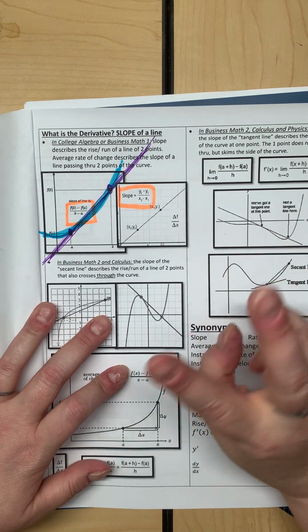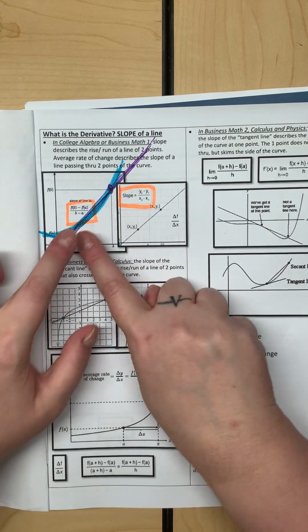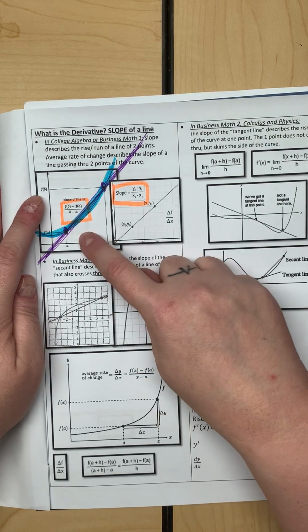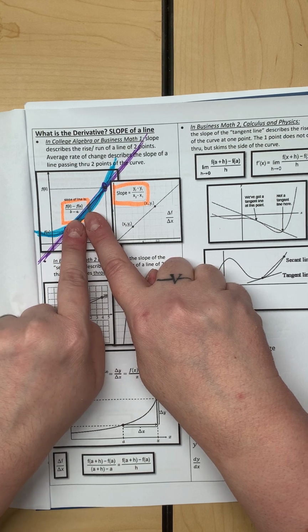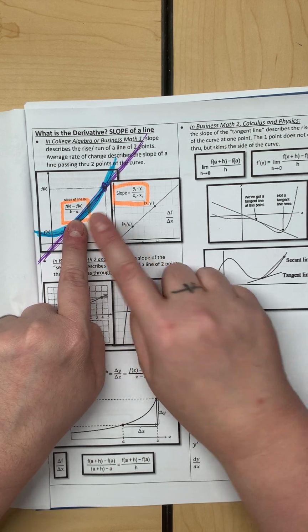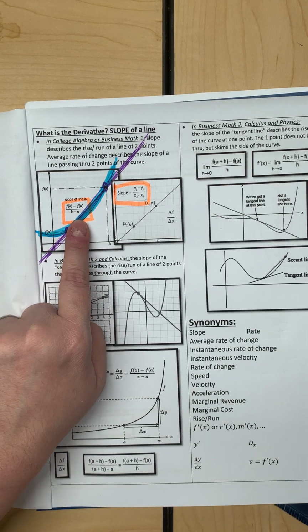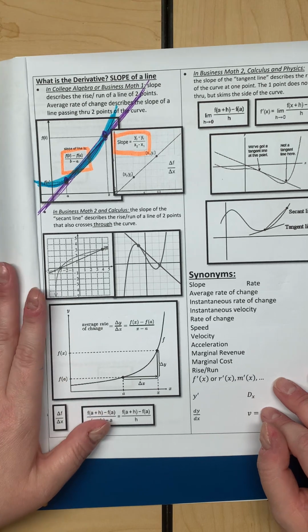So we already have 2 slope formulas from back in the day, y2 minus y1 and this average rate of change. Now, this average rate of change, f of b minus f of a over b minus a, we still use that, but instead of average rate of change, it's called the slope of the secant line.